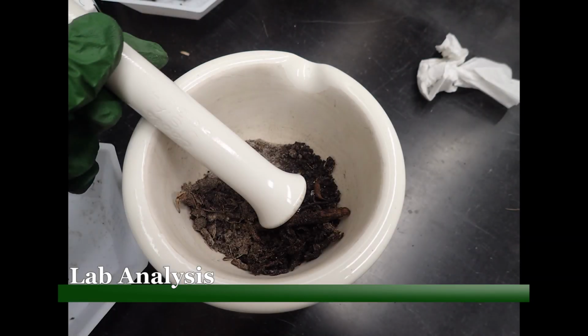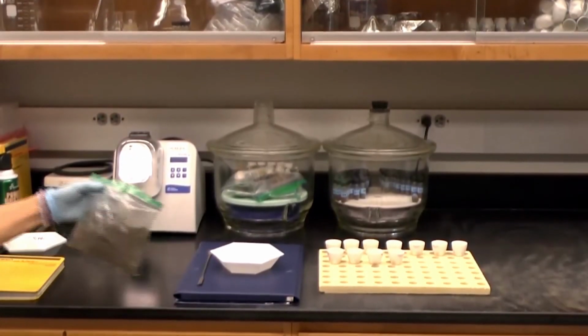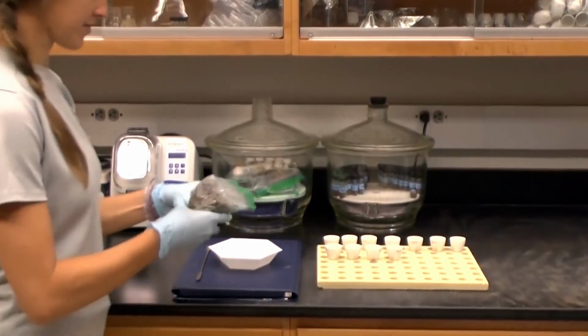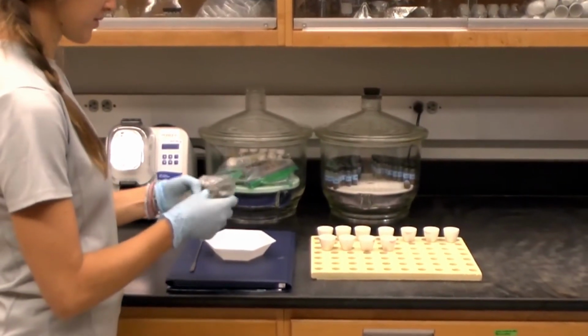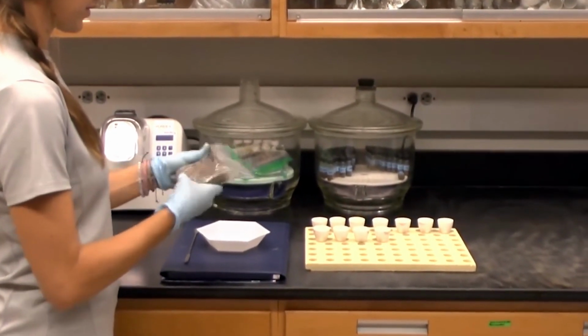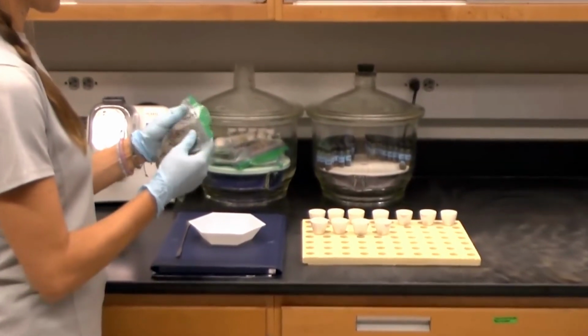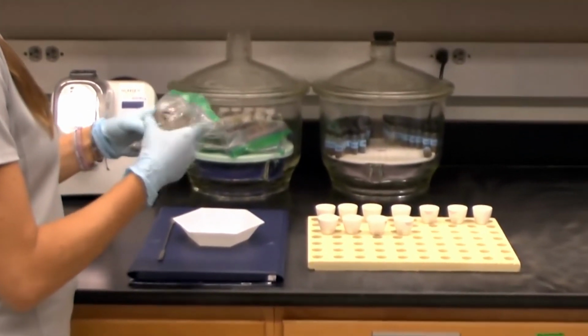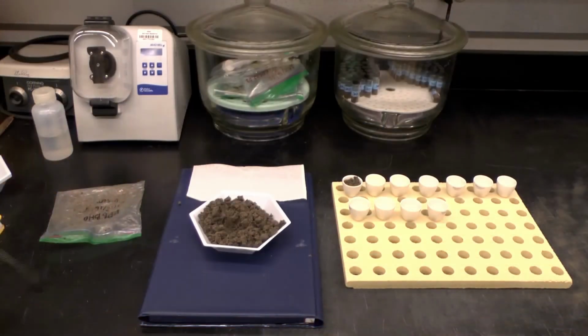Lab analysis. The amount of organic matter in the sediment can be determined through elemental analysis or through loss on ignition methodology, which is what will be shown here. The sediment sample from the top 5 centimeters that was collected in the field should be refrigerated after collection. Homogenize this sample by mixing the soil in the bag and place it in a weigh boat.